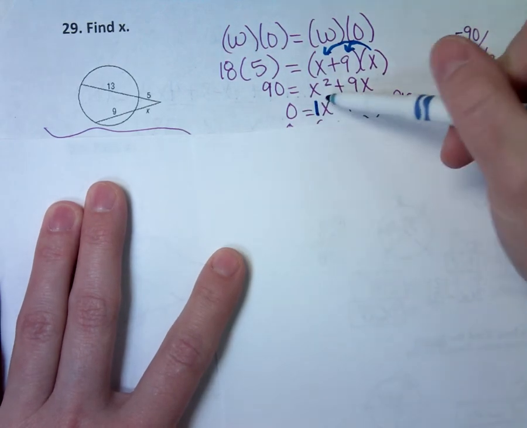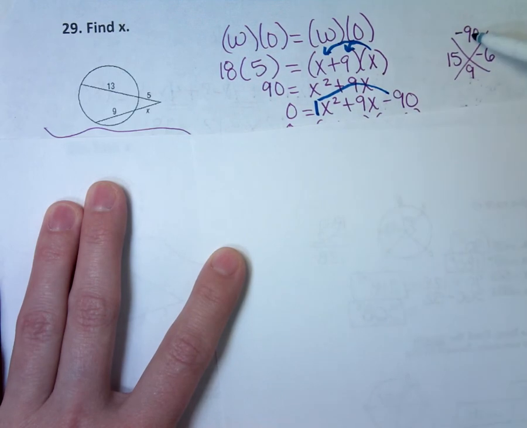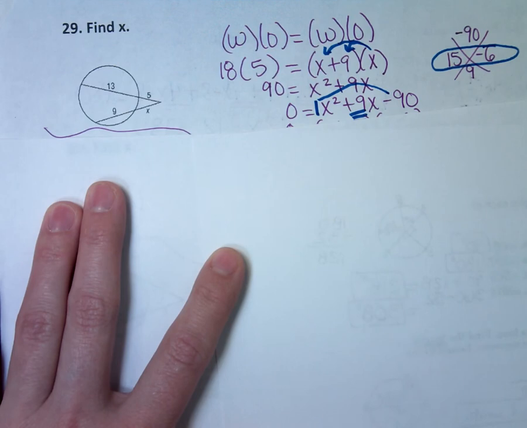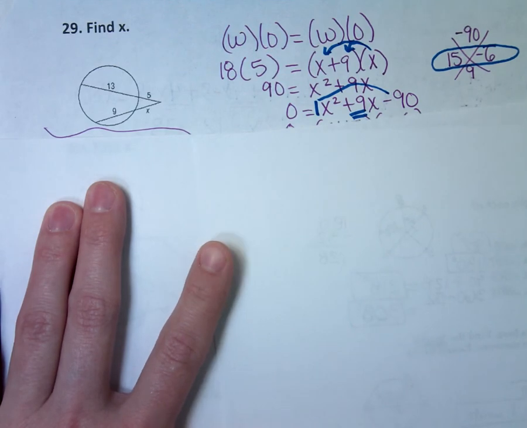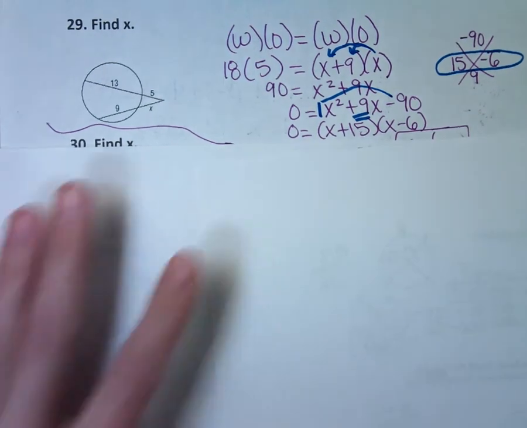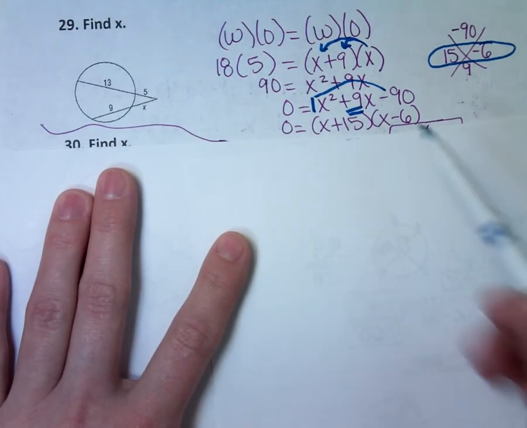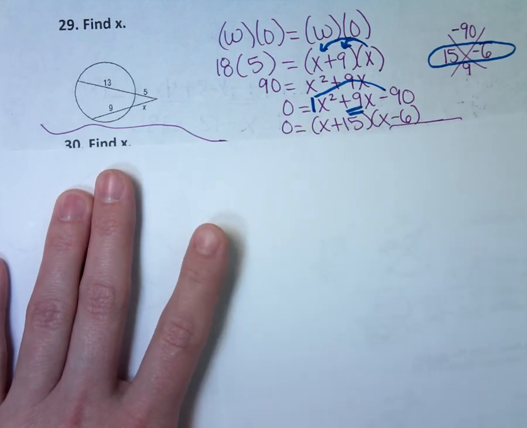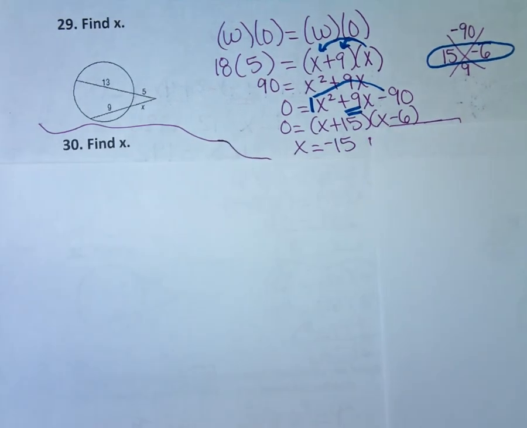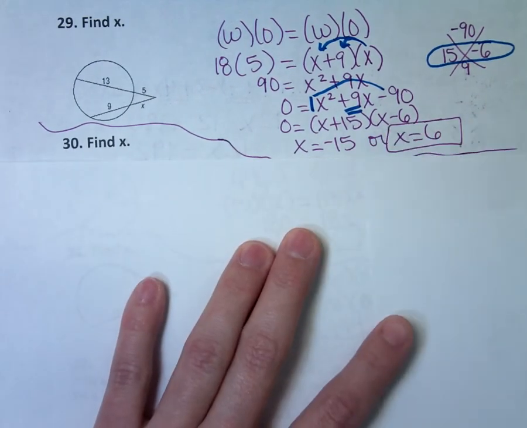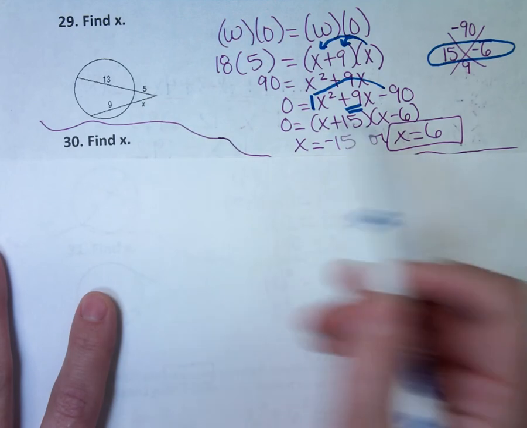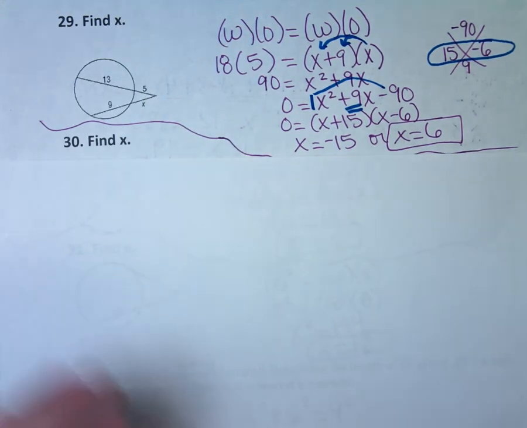And then I did the little rooftop. I took my 1 times my negative 90, got negative 90. I want the numbers to add to be positive 9. So I had to try to think of numbers that would multiply to be negative 90 and add to be positive 9, which are 15 and negative 6. So then this is how it ends up looking. X plus 15, x minus 6. And then I set these both equal to 0 and solve. If I set x plus 15 equal to 0 and solve, I get x equals negative 15. And when I set x minus 6 equal to 0 and solve, I get x equals positive 6. Well, x can't have a negative length, so the positive 6 is the only answer that I want there.